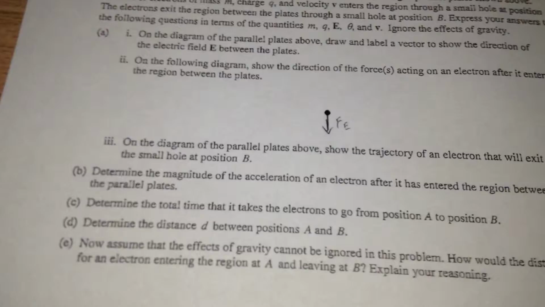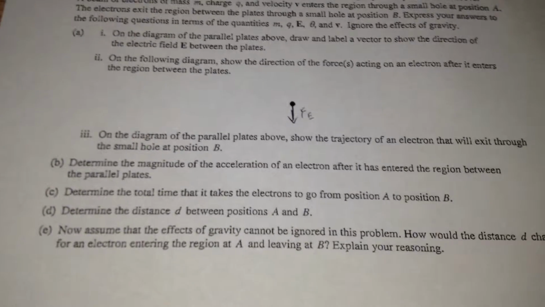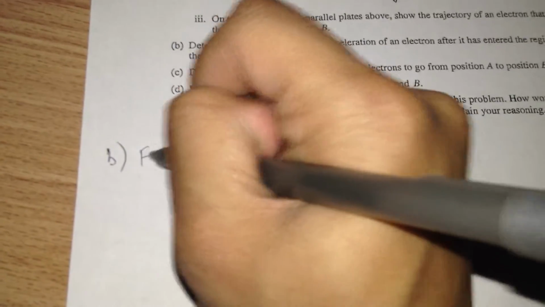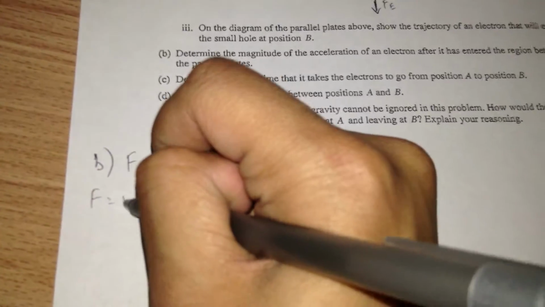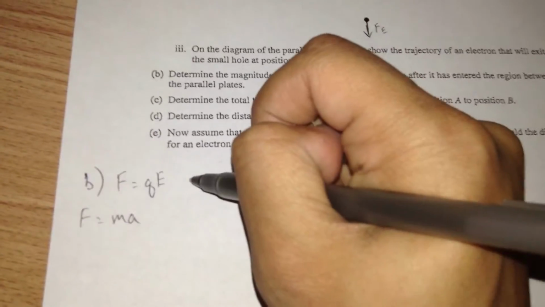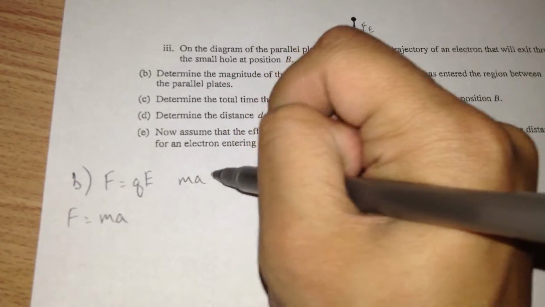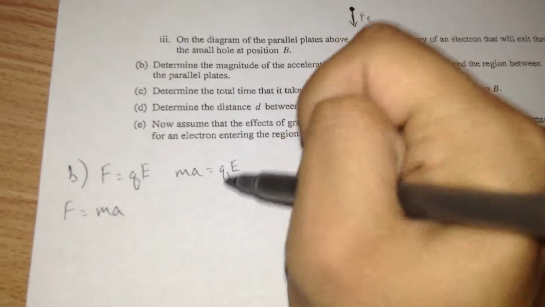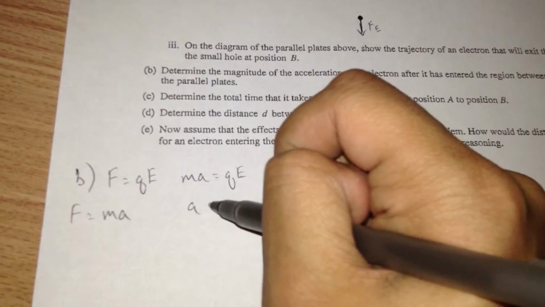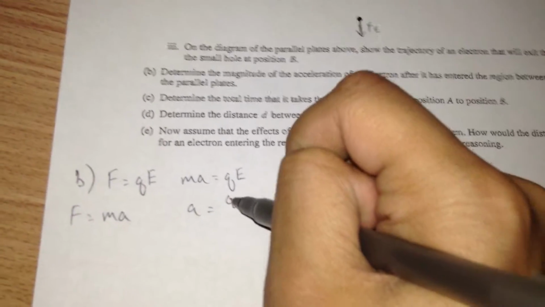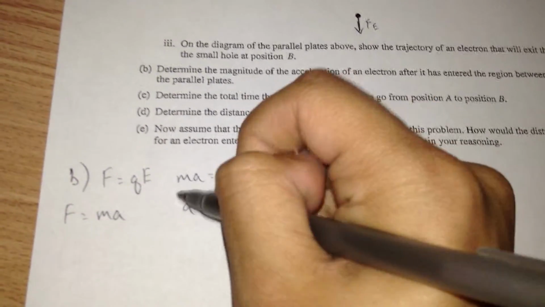Next, part B, determine the magnitude of the acceleration of an electron after it has entered the region between the parallel plates. So part B, it wants the acceleration, so you have F is equal to qE, but F is also equal to ma. You could set those equal, and you get ma is equal to qE, and to find a, just divide out m from both sides, and you get qE over m.